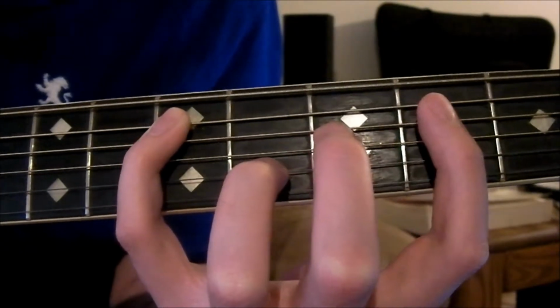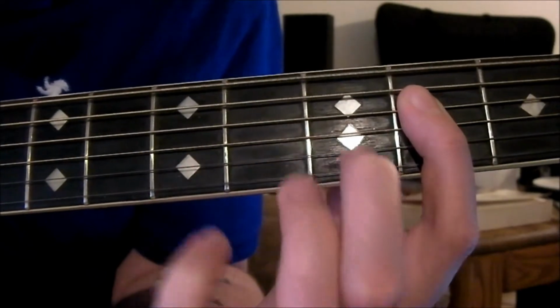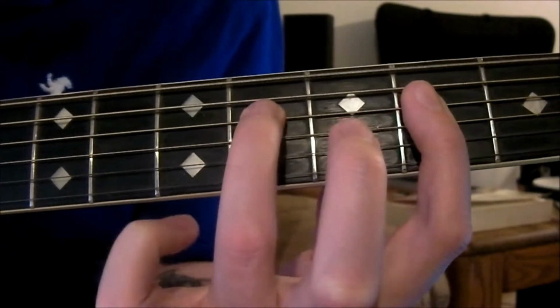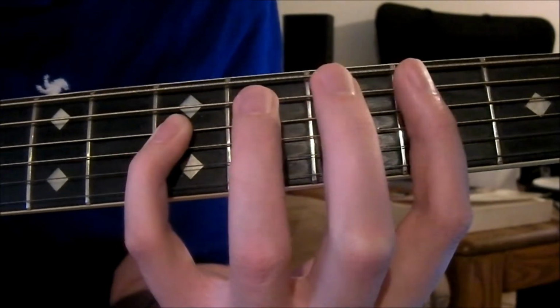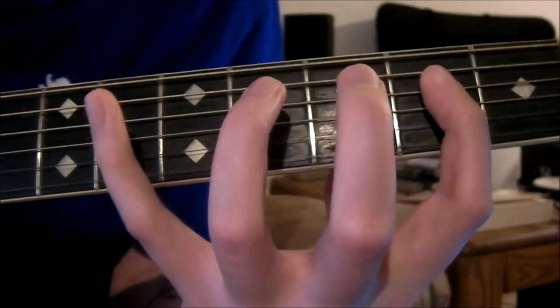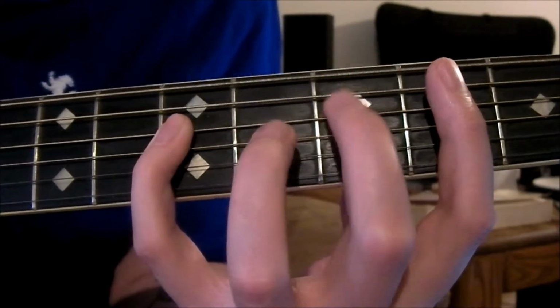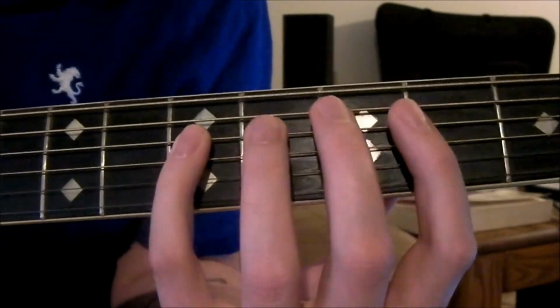And then on the next string we're going to go 2nd fret, 4th fret with your 3rd finger, and then 5th fret with your pinky. So there again, it's a G major.